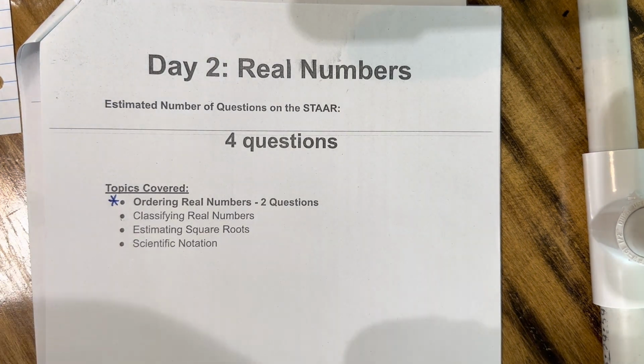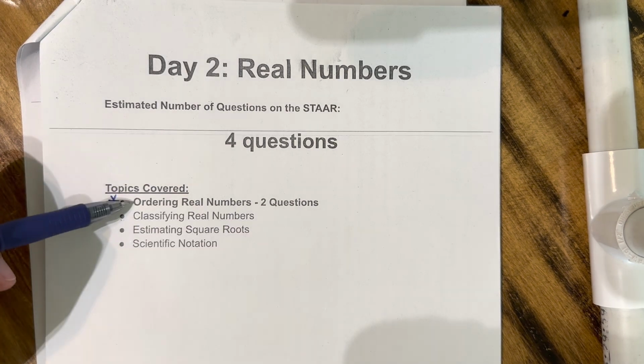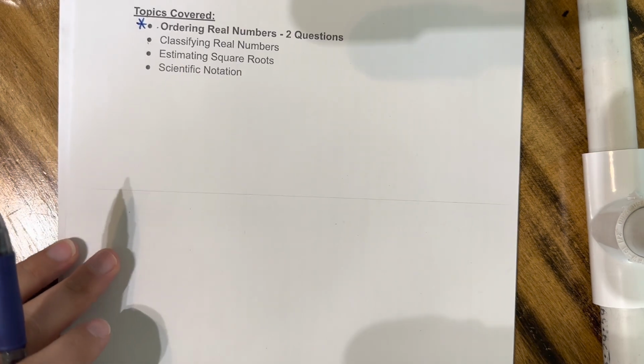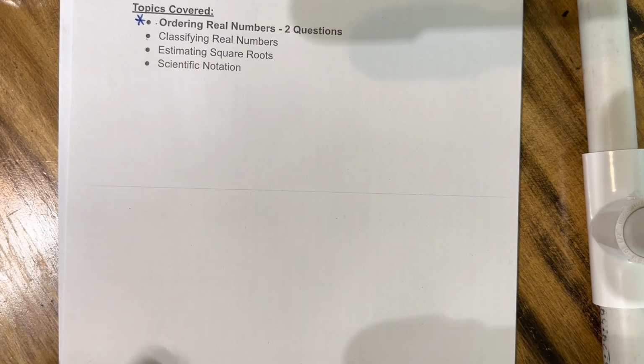So let's talk about the real number system. Before we get into the main topic, which is ordering, I want to make sure we know how to convert everything to decimal form. So, for example, I'm going to put some numbers down here. We're just going to use our calculator to convert them to decimal form.